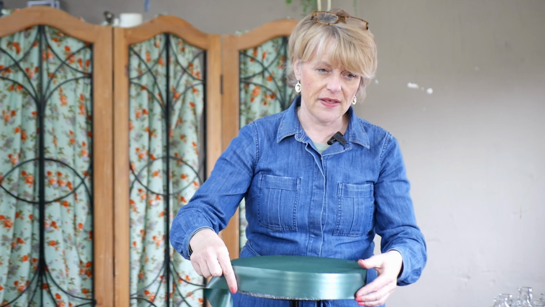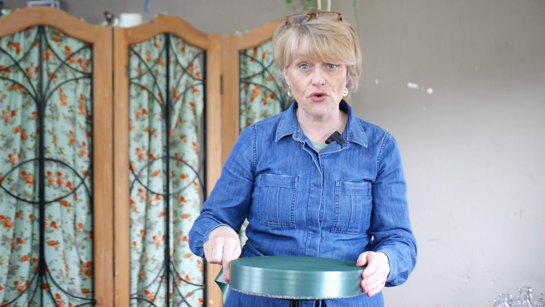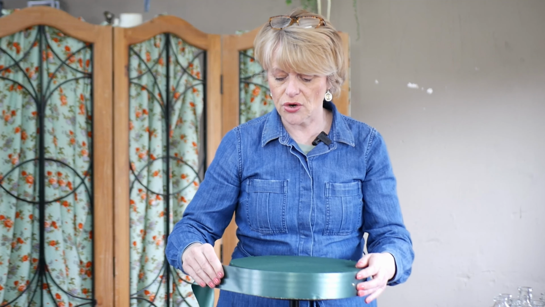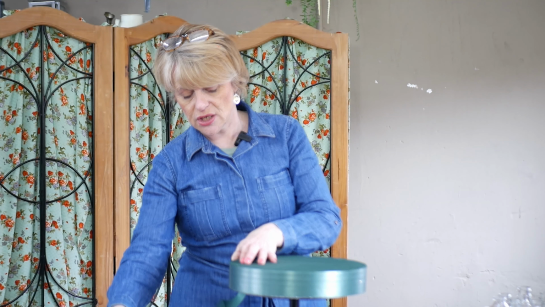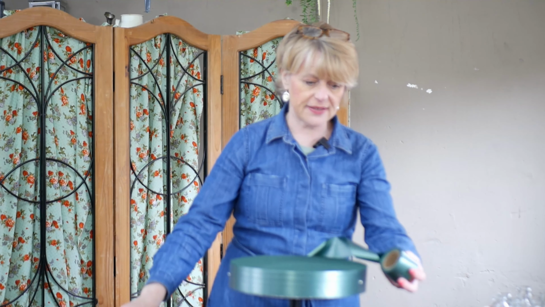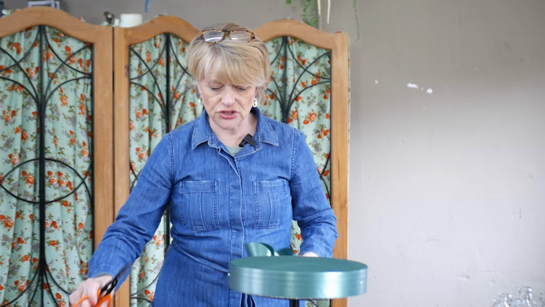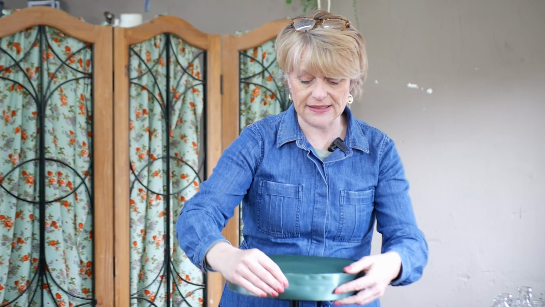So this is poly tie ribbon. This is the plastic coated ribbon that will act as almost like a waterproof shield between my floral foam and my cork. And what I'm going to do is use dressmaker's pins, or these are corsage pins. I'm going to use corsage pins just to attach my waterproof ribbon around the edge of my container. And I'll flip this up in a minute and show you it on the overhead camera. But that hopefully will give me a nice seal.